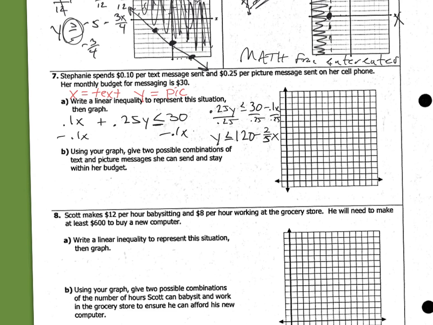I'm going to count by tens. I just think that might be good. So I'm not going to label all of them. Here's 10, 20, 40, 50, here's 60, here's 80, here's 100, here's 120, 140. Going up and down, Y was pictures. So this is how many pics. Going left and right was text messages, if we look back here. So this is the number of text messages. And this is the number of pictures. It's important that we know what we're looking at when we look at the graph.